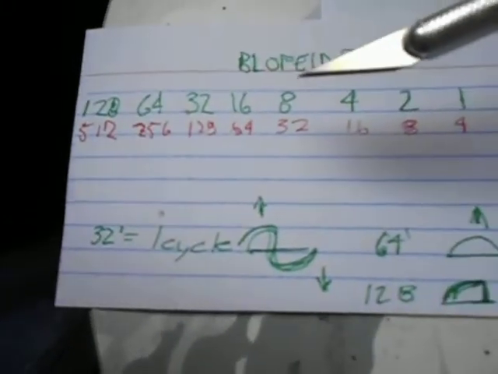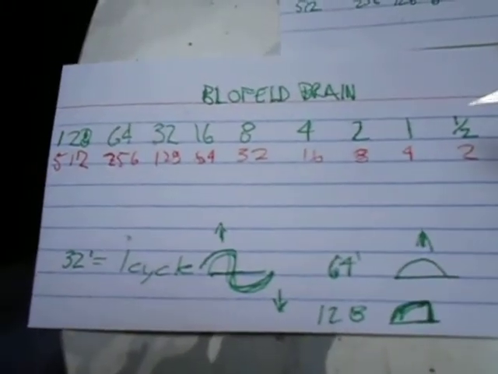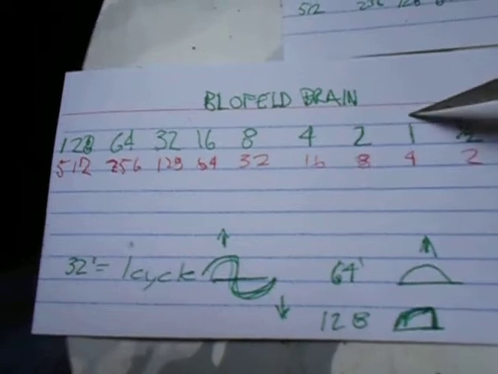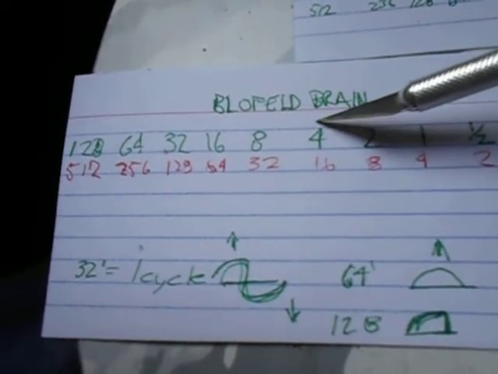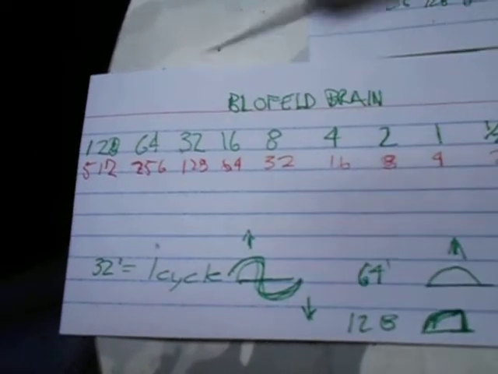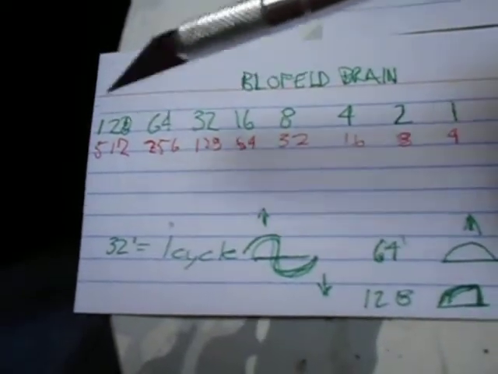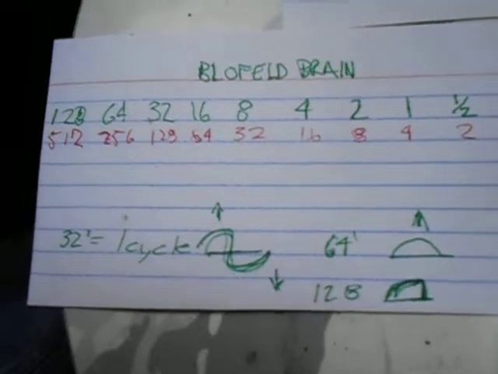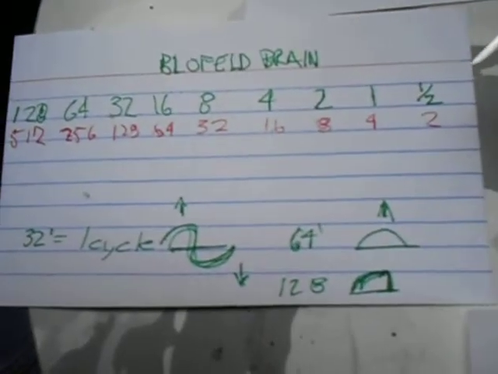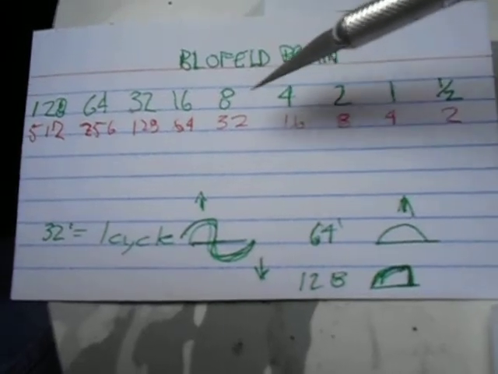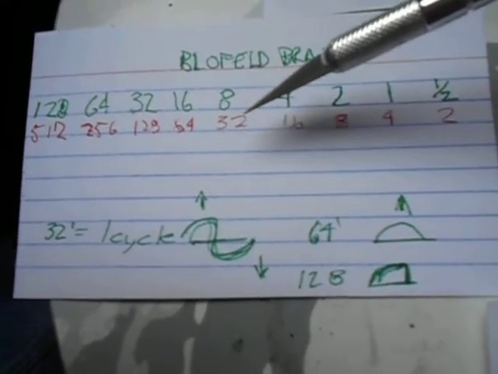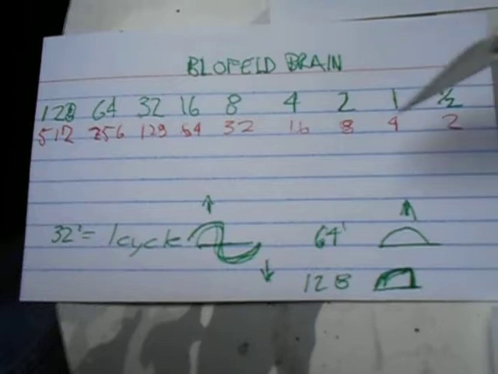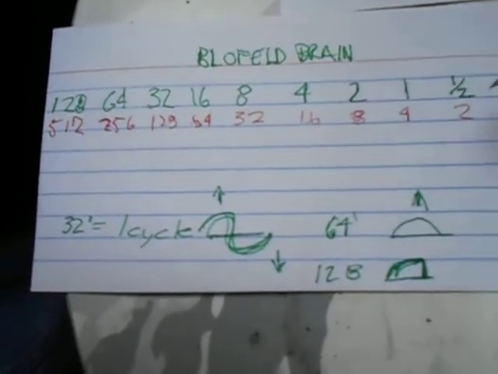Now, we know that it goes from half a foot, so 6 inches, to 12, to 24, and so on and so forth, so 48, and so on. Okay, all the way, when we were going by inches, but we know by feet. But we know inches make feet. The green is the Blofeld brain. This is what the program is. And this is how it's going to register in this nature.